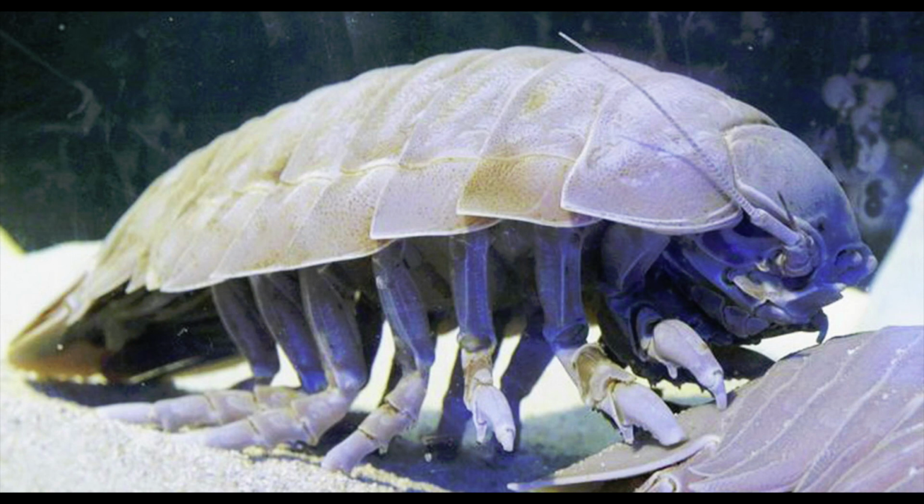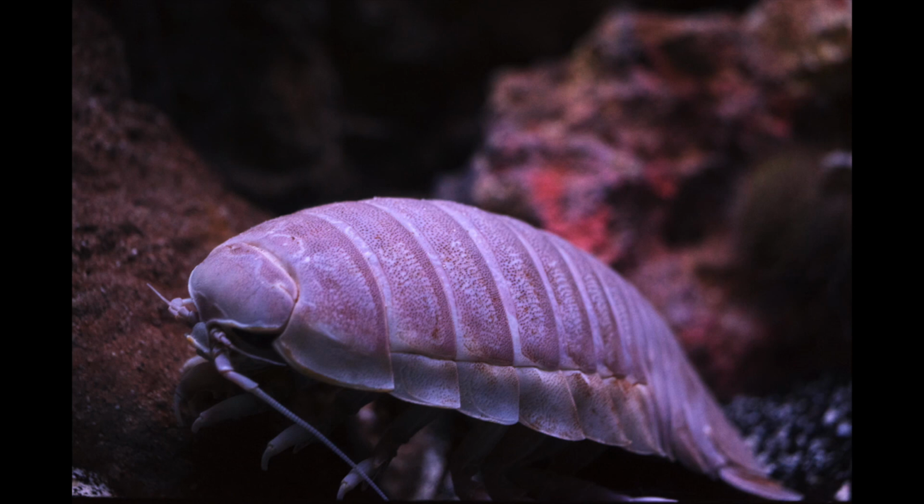Some isopods will eat the fish's tongue and then live in the fish's mouth so they can eat whatever the fish is attempting to eat. In this example, the fish is the host species. The isopod benefits from the relationship, but the fish gets sick and will ultimately die over time.